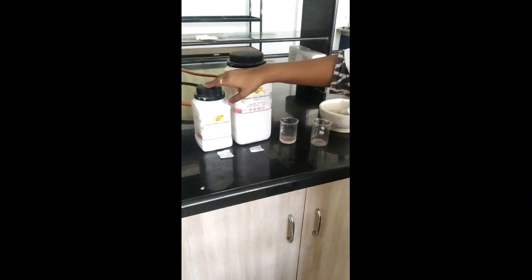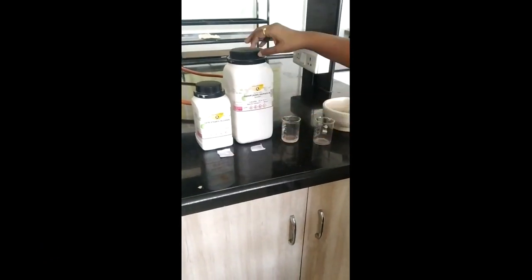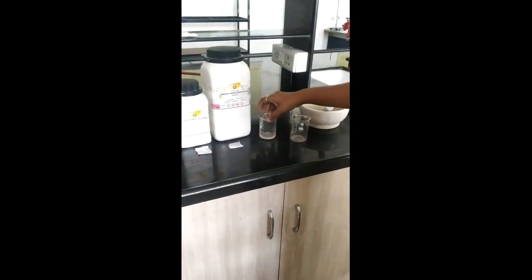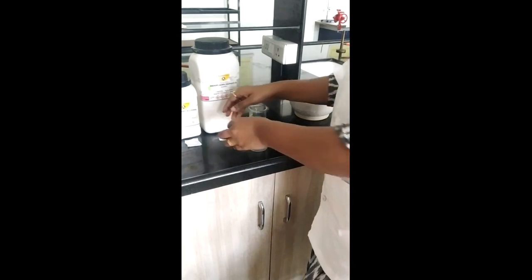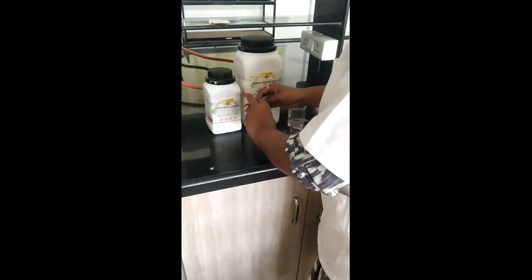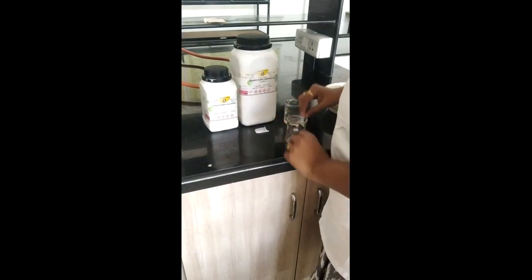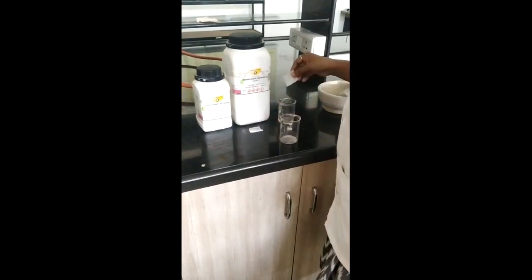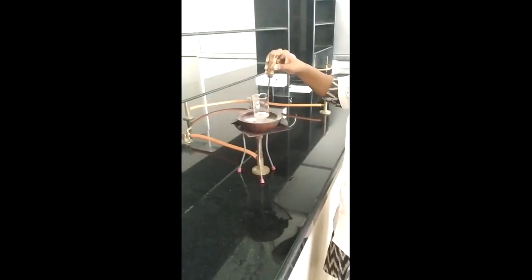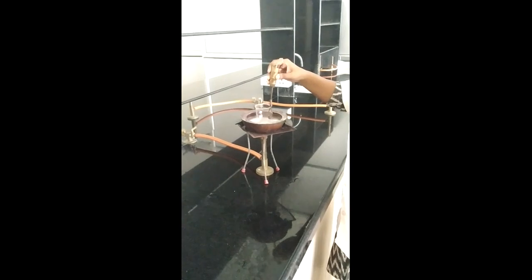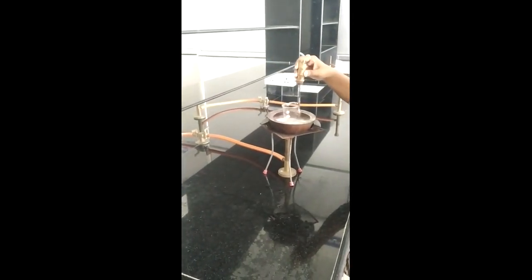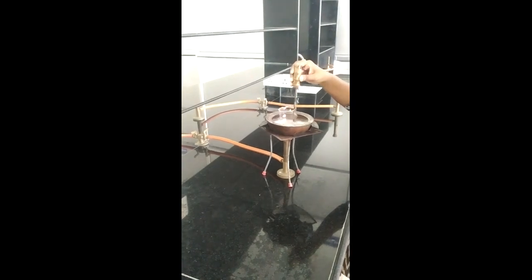So we have cetosteryl alcohol, which is previously weighed. This is sodium lauryl sulfate, SLS, which is previously weighed, and this is purified water. First of all, I am going to heat to melt this cetosteryl alcohol. I am taking it into this beaker and then we will proceed for heating. So now we will move towards heating. We have to heat this cetosteryl alcohol up to 90 degrees Celsius.